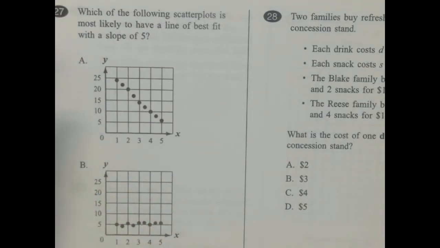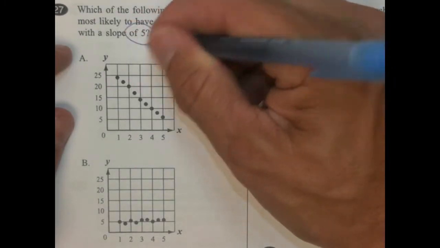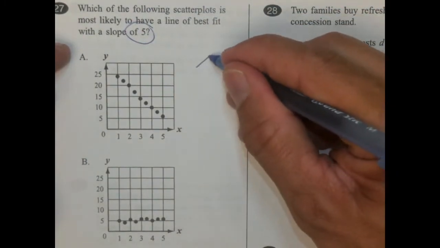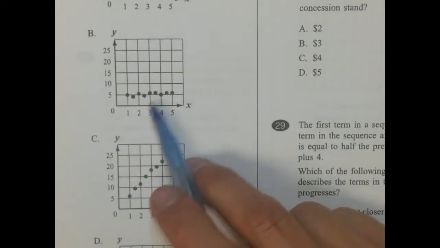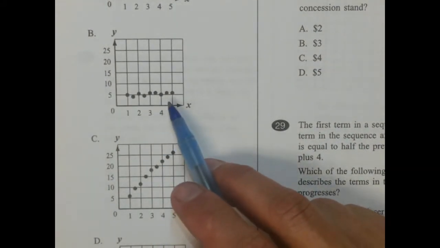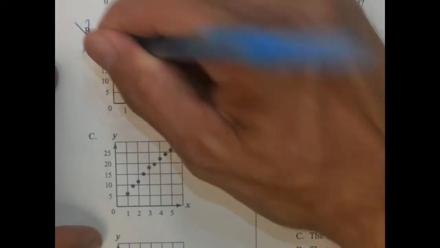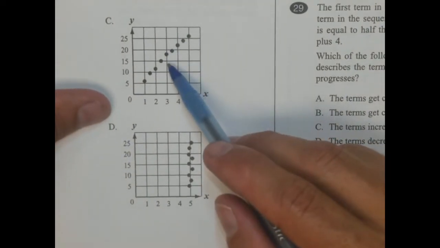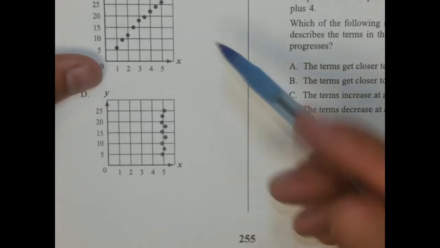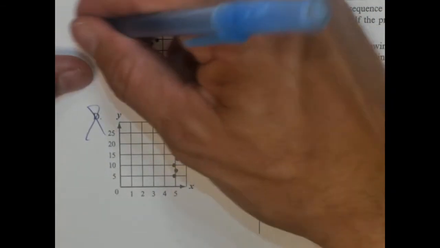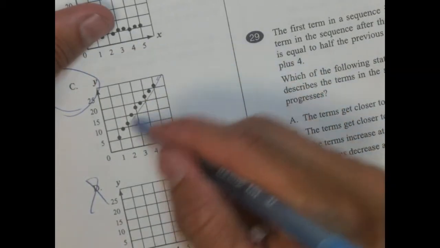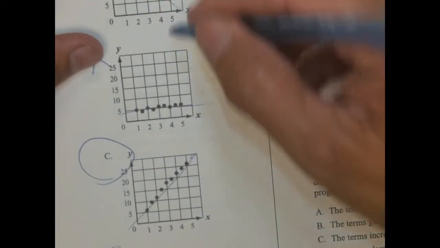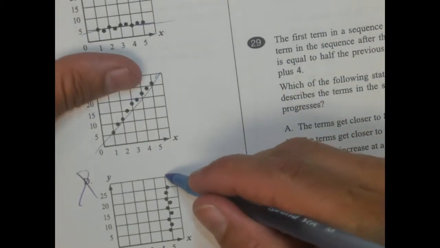So slope of 5, first of all, we know it's a positive 5. So we know positive slopes are going up from left to right. So this is out. And this is a flat slope. There's actually no slope. It's called 0 slope, so that's not 5. This so far is the only one that's positive, and this is undefined, so it has to be C. Yeah, pretty straightforward with that one. Line of best fit would be the line that best represents the data. So if you draw lines that best represent this data, you can kind of see here.